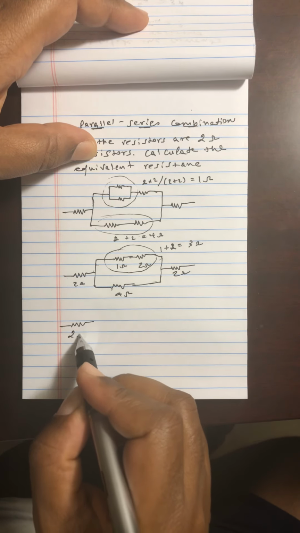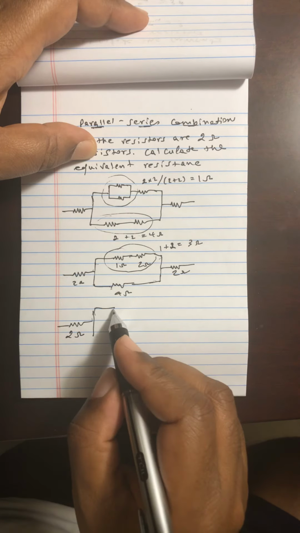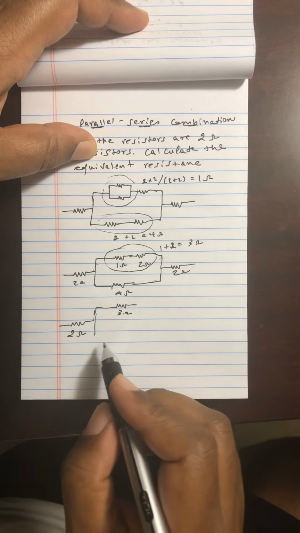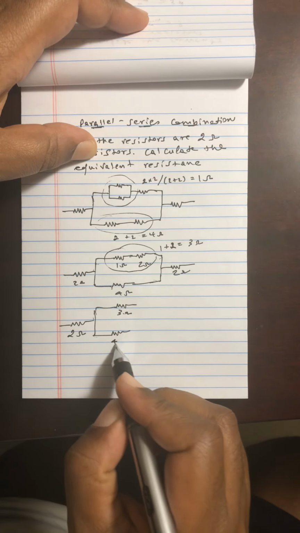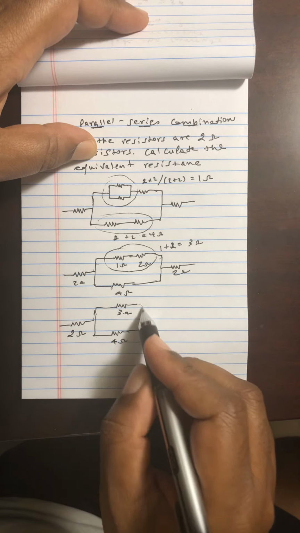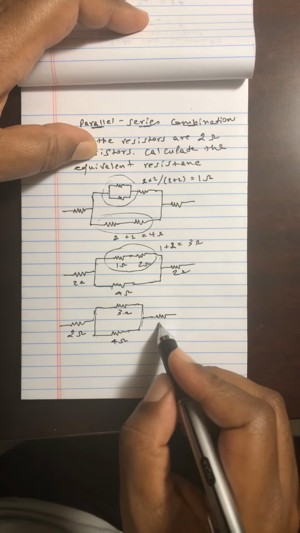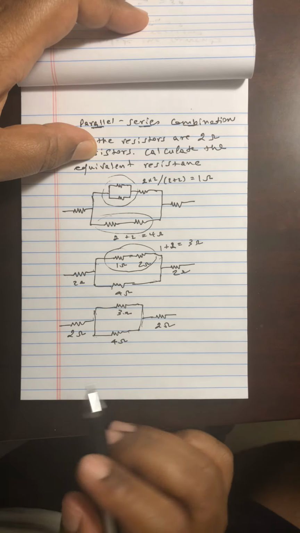We've got 2 ohm over here. Now we have combined these two into one resistor, 3 ohm resistor. And then over here we have a 4 ohm resistor, and then over here we have a 2 ohm resistor. All right, now we see that these two resistors are in parallel.